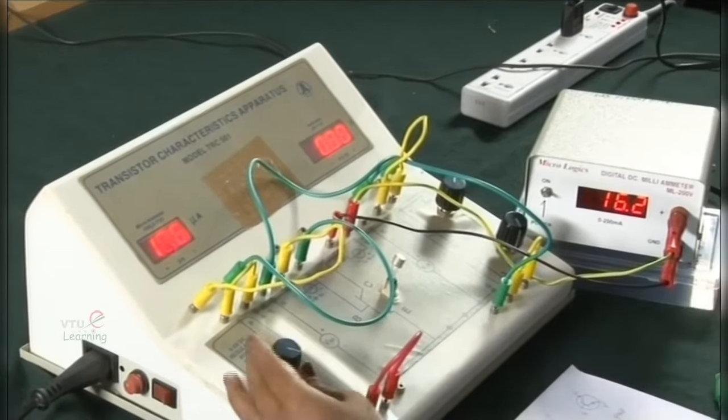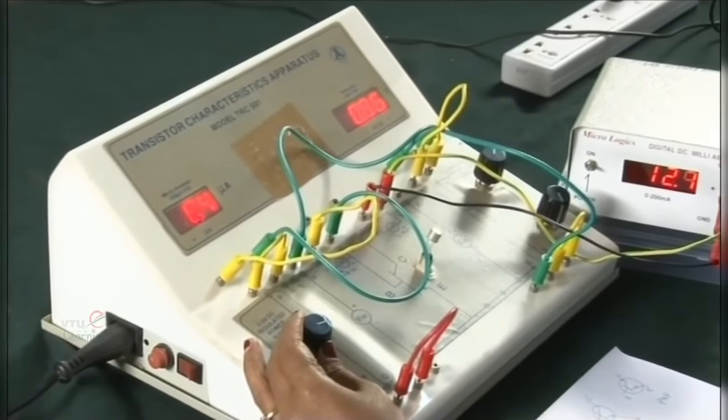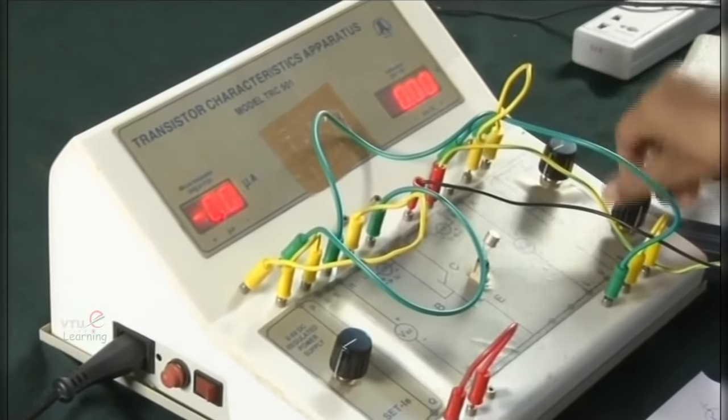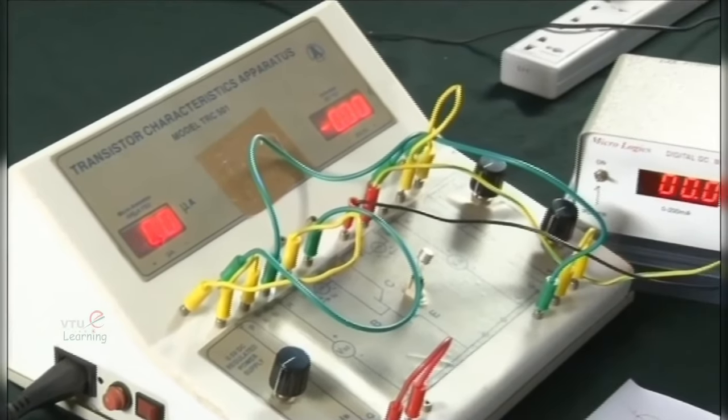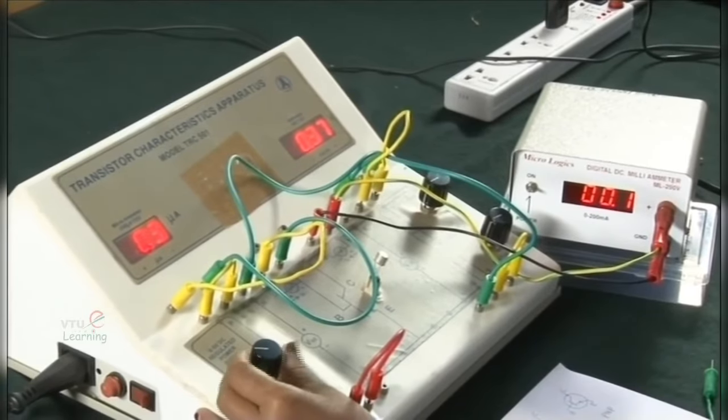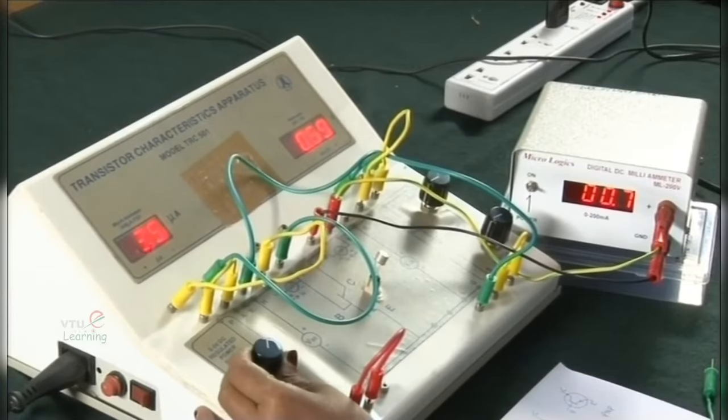Now moving on to the study of output characteristics. Reduce the voltage, set input current IB at 80 microamps, keep this constant. Now we are studying output characteristics. So input is maintained constant. Maintain input current at 80 microamps.